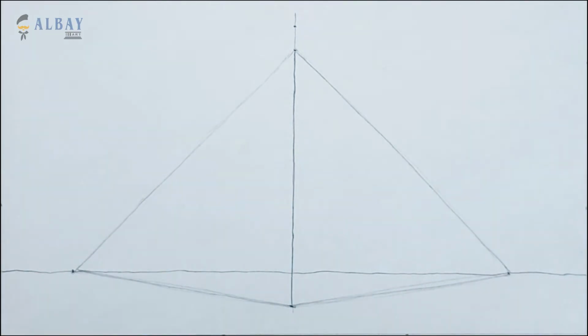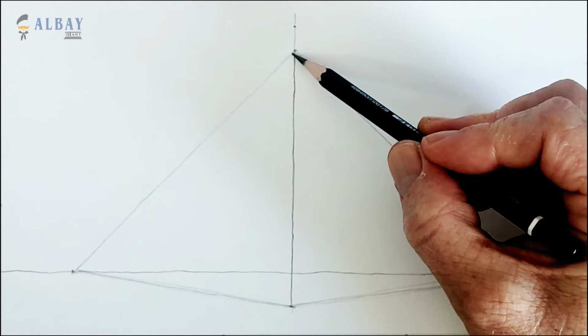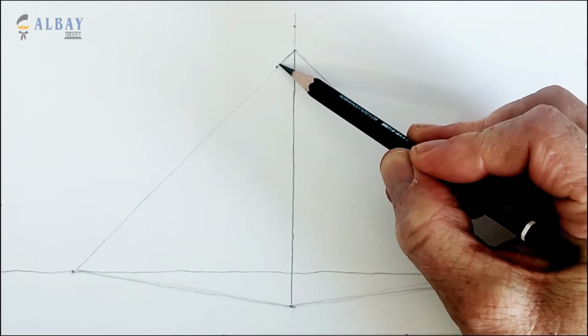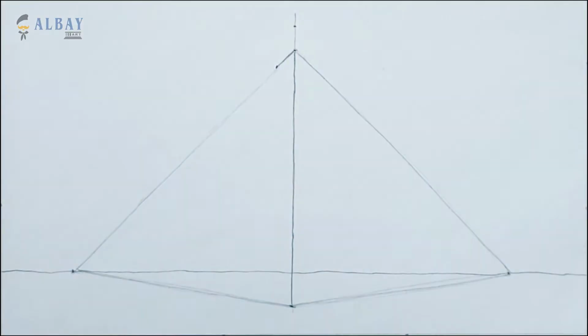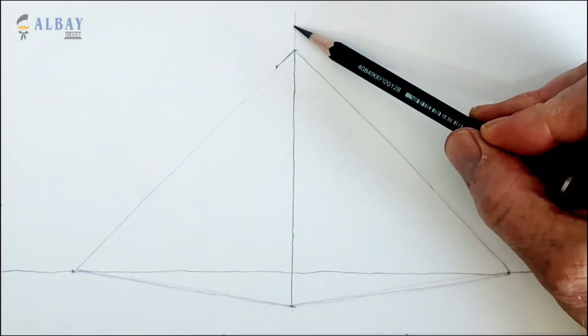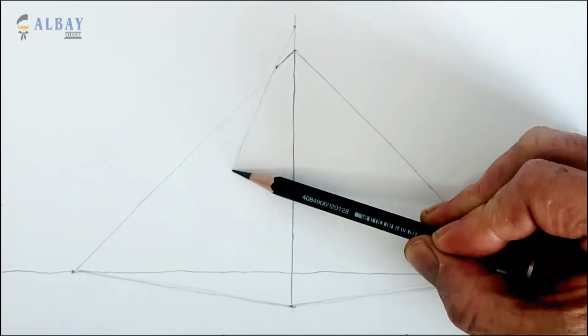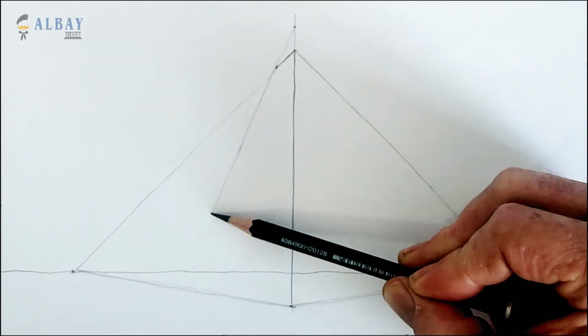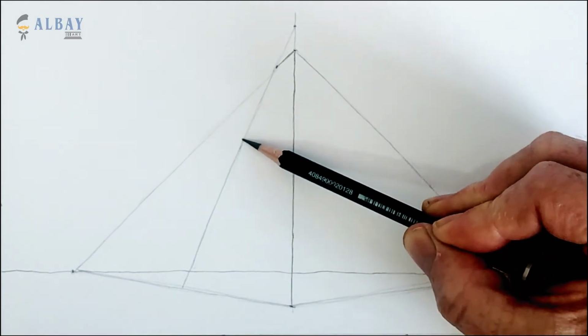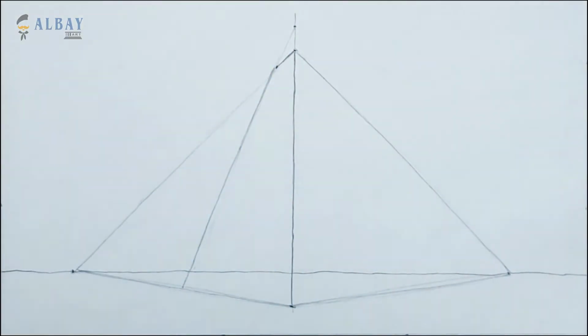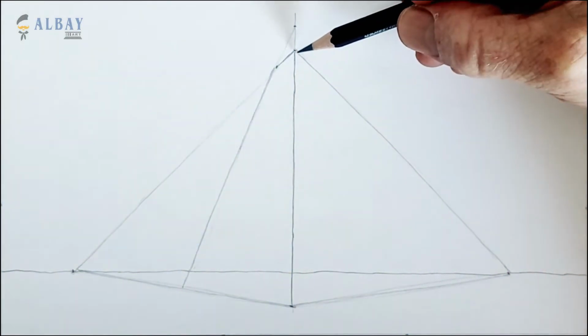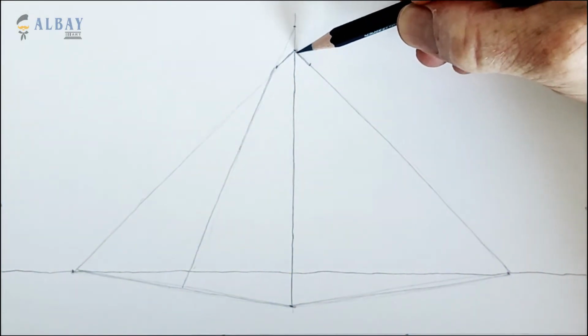So far I have used the vanishing points on the left and right, but now it's time to use the vanishing point at the top. I will draw the left and right sides of the building. First, I mark a point for the top width of the building. Then I draw a straight line starting from the vanishing point and passing through this new point. I will draw another line for the right side of the building in the same way.